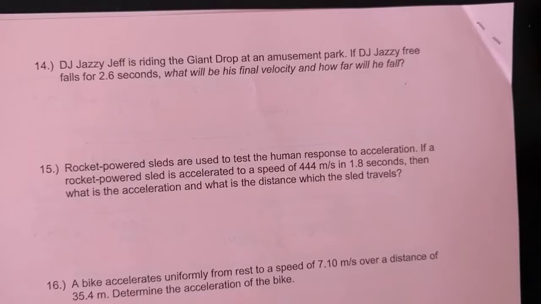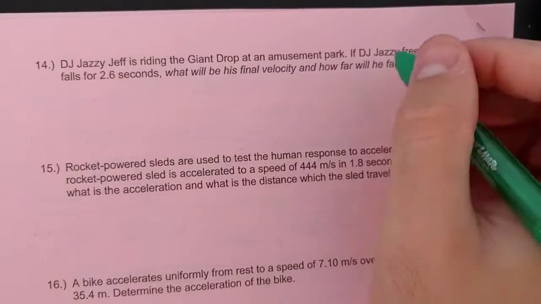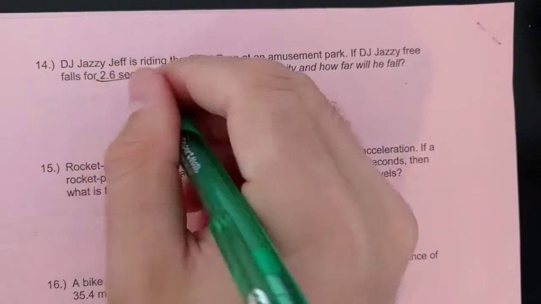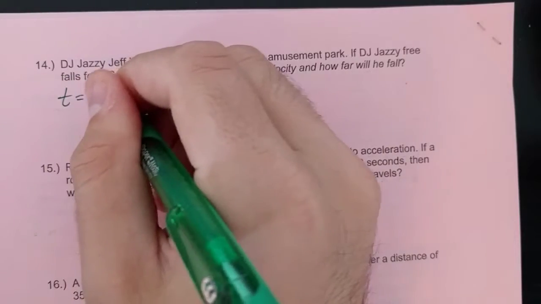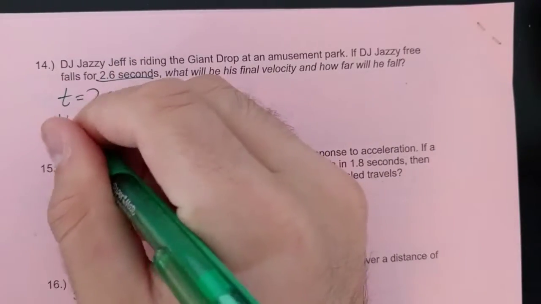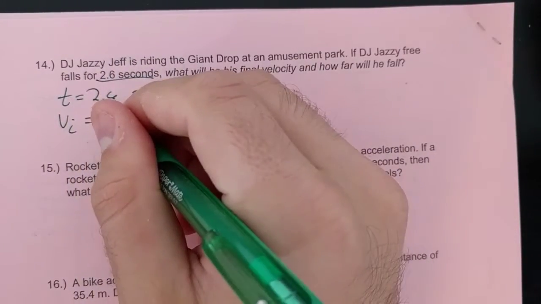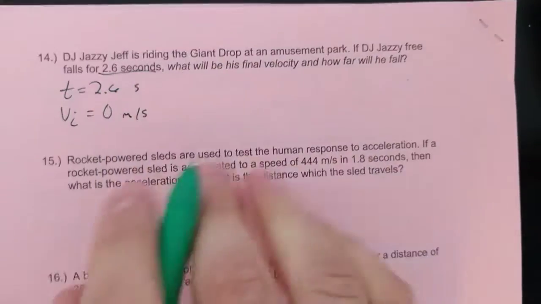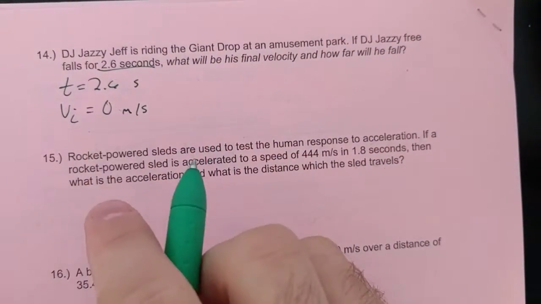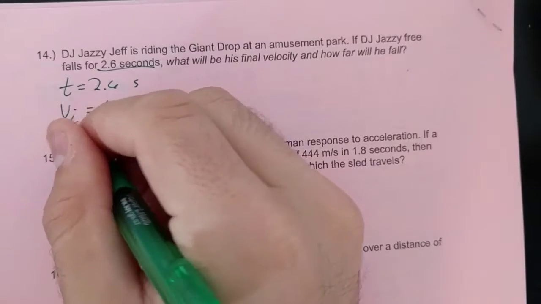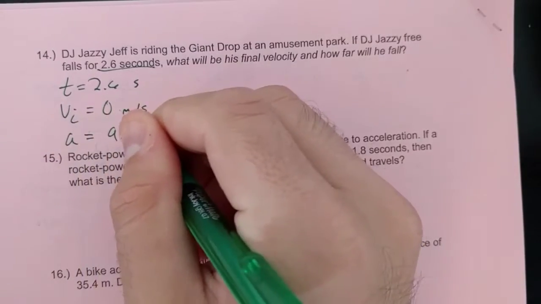Number 14. DJ Jazzy Jeff is riding the giant drop at the amusement park. If DJ Jazzy free falls for 2.6 seconds, what will his final velocity be and how far will he fall? So, he free falls for 2.6 seconds. We know the time. We know velocity initial because if he's being dropped, you drop something at 0 speed. Your acceleration, 9.8 meters per second squared.